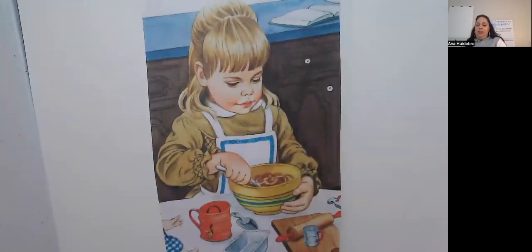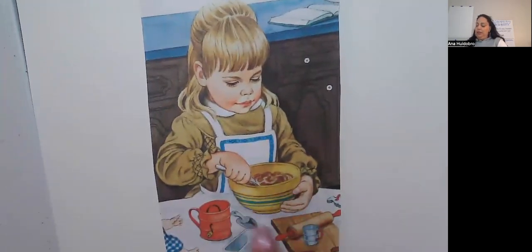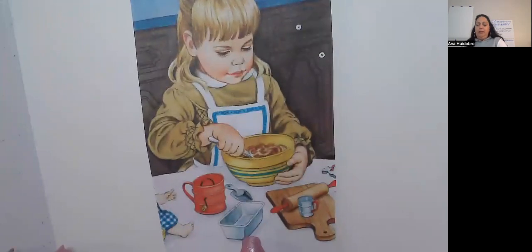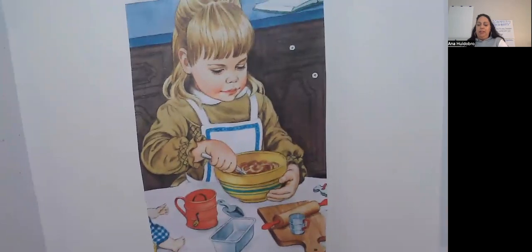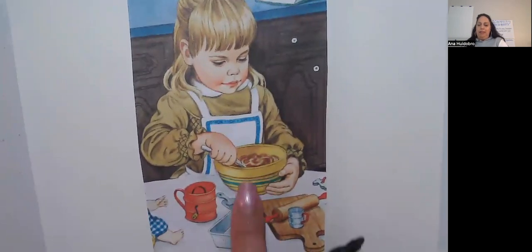This is an awesome picture. I really like it. And we see the girl here baking cookies. We see her rolling pin and a little pan here, maybe for some bread. Maybe she's not baking cookies. Maybe she's baking some type of sweet thing. I'm not entirely sure. I just put cookies.